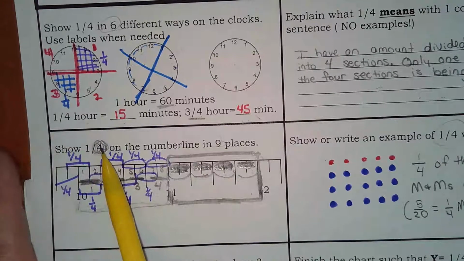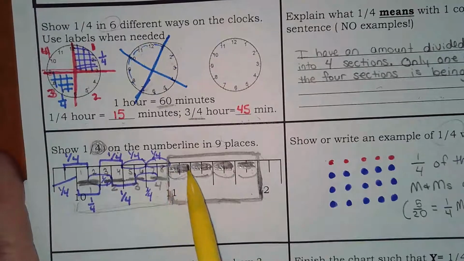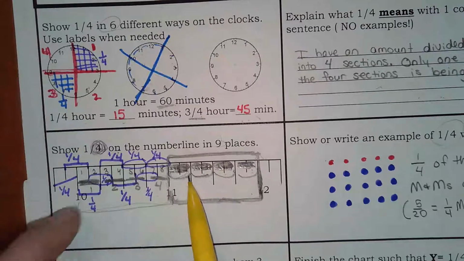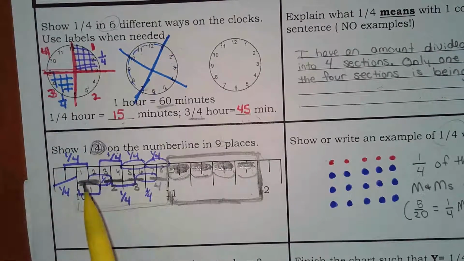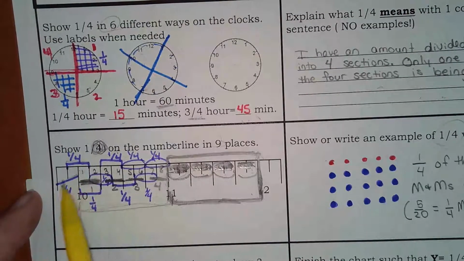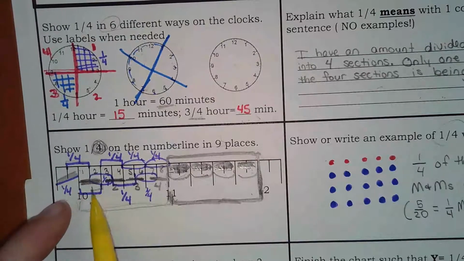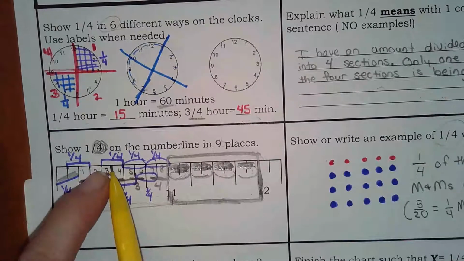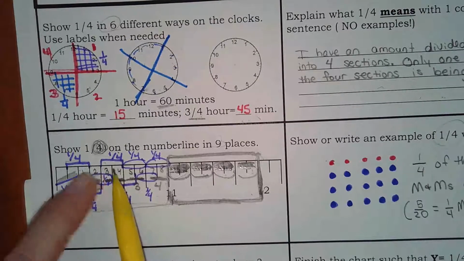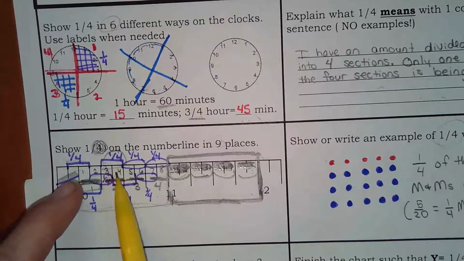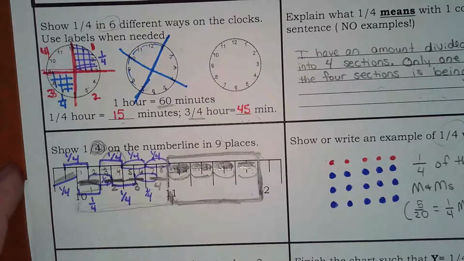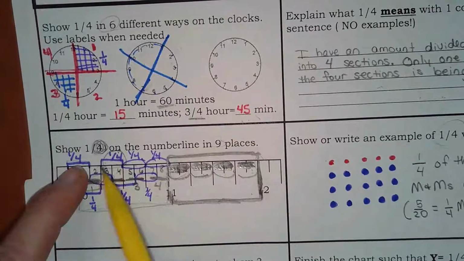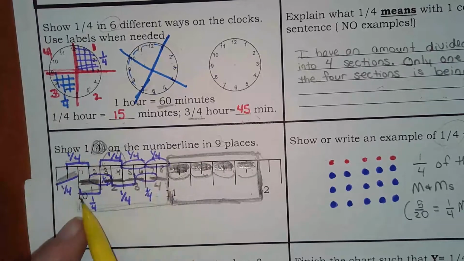So in order to show fourths on the number line, you had to show 2 of those 1/8 pieces. So if you look over here where I already have it marked, each one of my markings is showing 2 of the smaller pieces. It doesn't matter where you begin your 1/4, as long as it adds up to 2 of those 1/8 pieces. Or as long as if you put your fourths together, 4 of them would equal 1 whole.